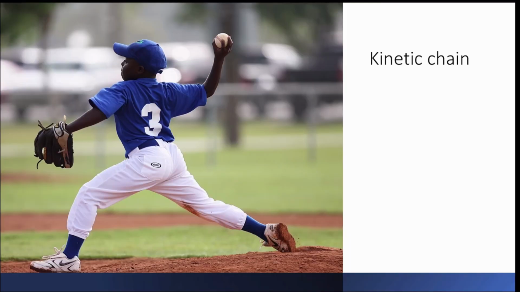Now what is this kinetic chain? As I have told you before, for your scapula to work properly, your core should be stabilized. As you can see in this picture, for this boy to throw this ball, which muscle of his body would be contracting first? Yes, you guessed it right.